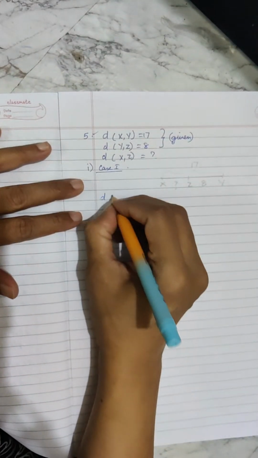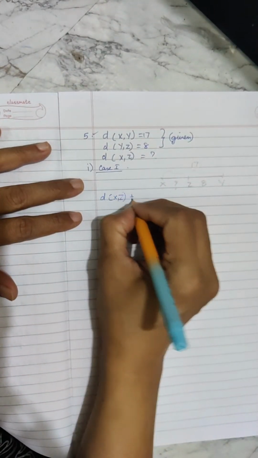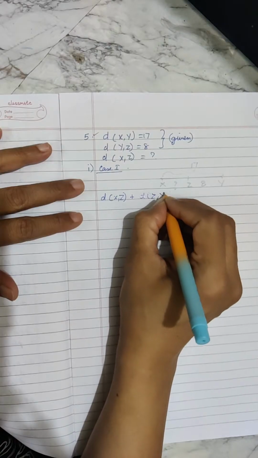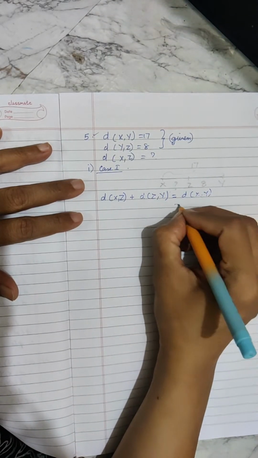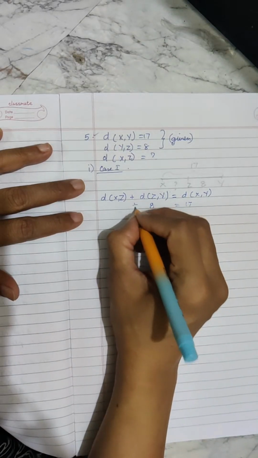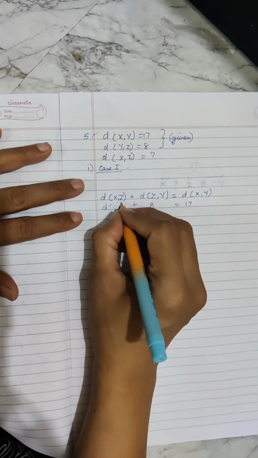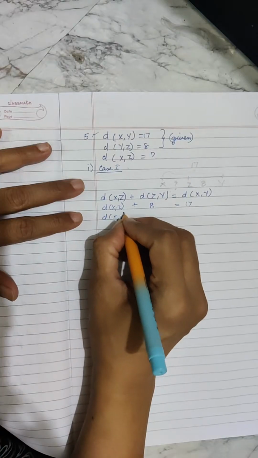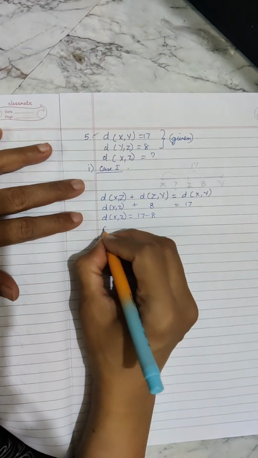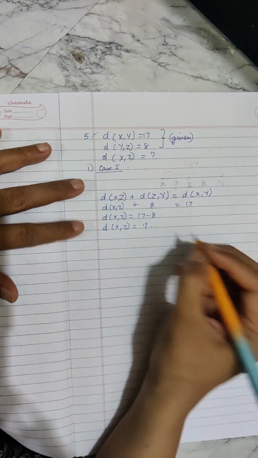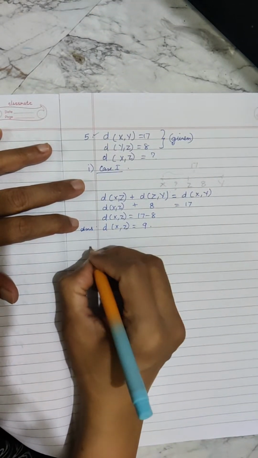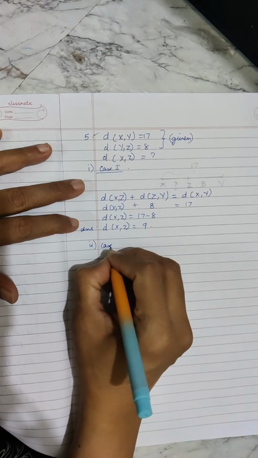So distance XZ plus distance ZY is equal to distance XY. So this is 17, this is 8. You have to find XZ. So XZ will be 17 minus 8. So XZ will be 9. So this is the first case.